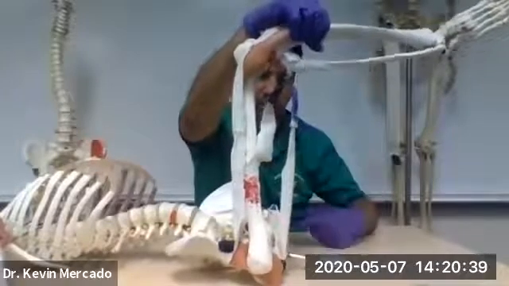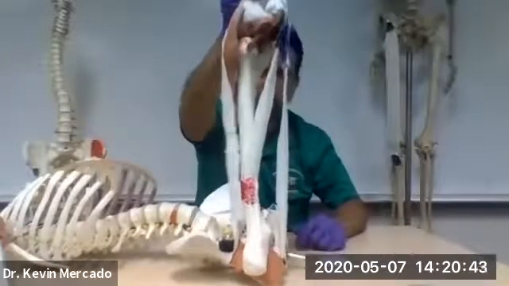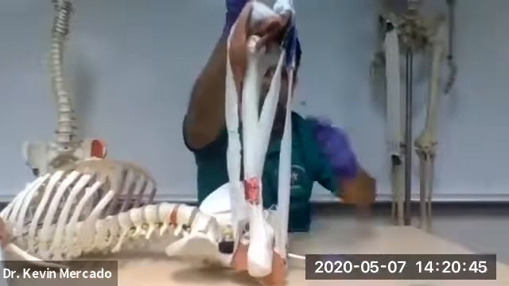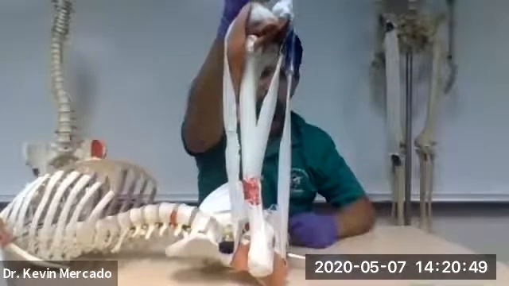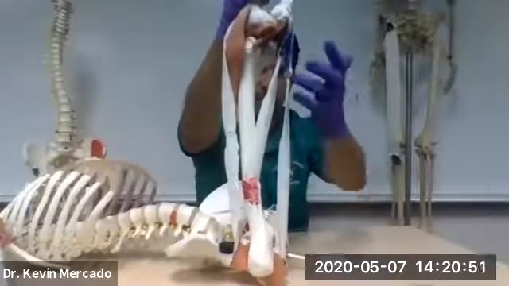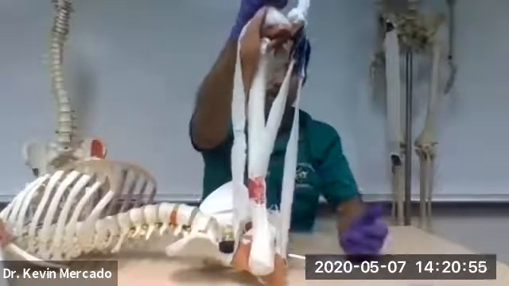Okay, so right there. So as I extend it, now the bottom of the purple is well above my shoulder. So you can definitely tell from this demonstration that the muscle is absolutely elongating.